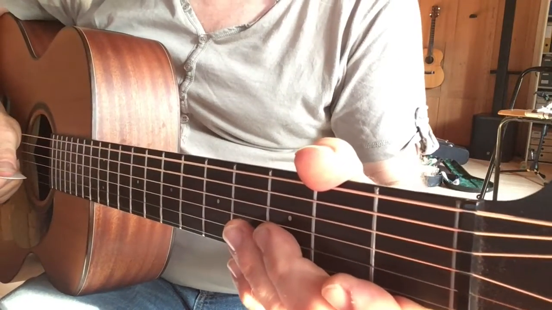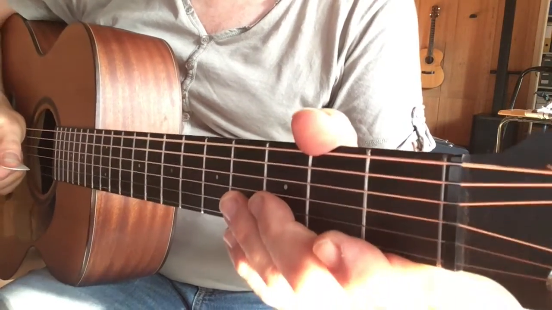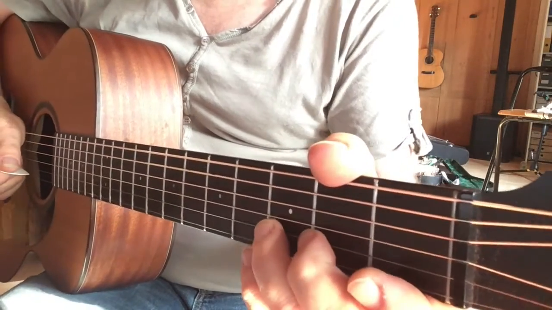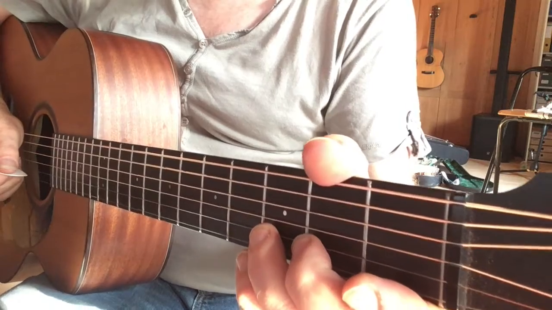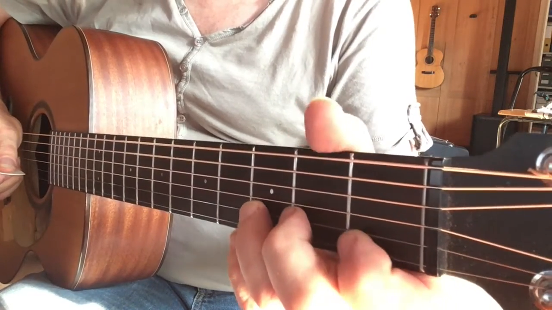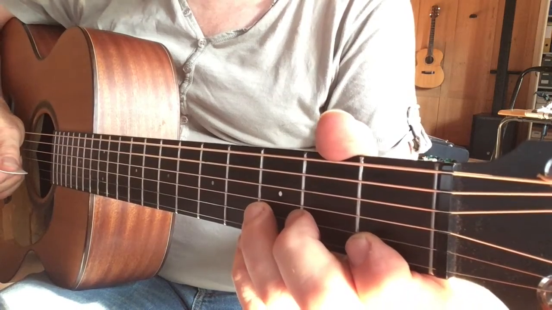So this is part 2 of introducing 7th chords. In the first part, I explained the difference between the major 7 and the dominant 7th and how you form those chords. And we used C as an example. Now I'm going to go on to the key of G.